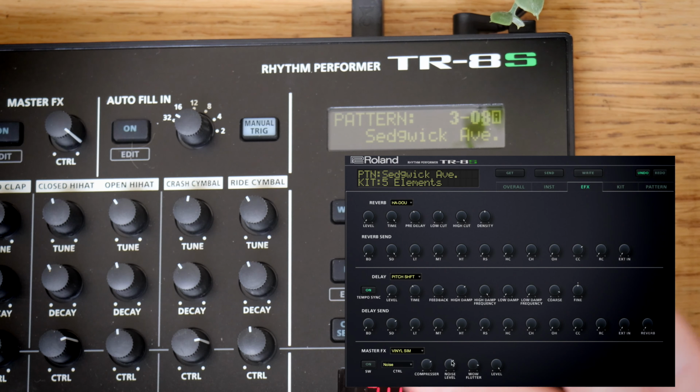So there are some great additions there. I really like those FM drum models and the fact that you can go in and tweak them to your heart's content. That is excellent.